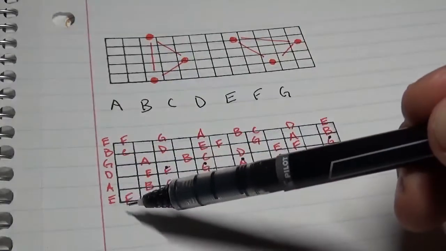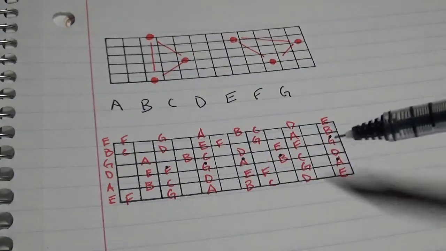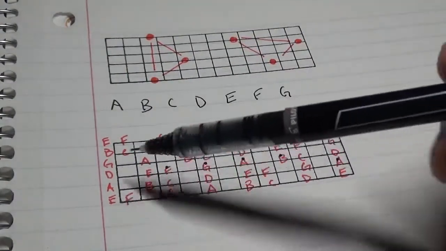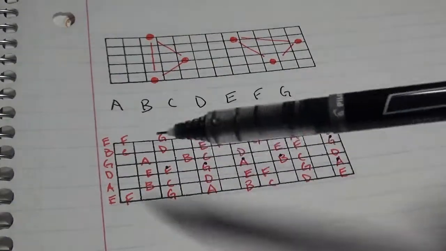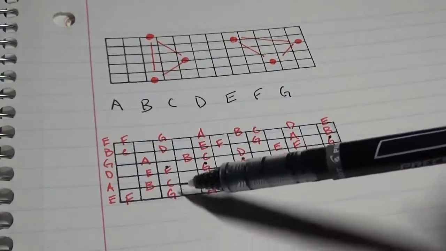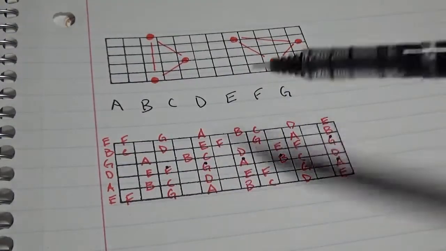Then this is the 13th fret, 14th, 15th, 16th, 17th, and it just keeps going on and on, all the way to the 24th fret. The distance between these notes is still the same: you have an F on the 13th fret, a G on the 15th fret, and an A on the 17th fret, and it just keeps going.